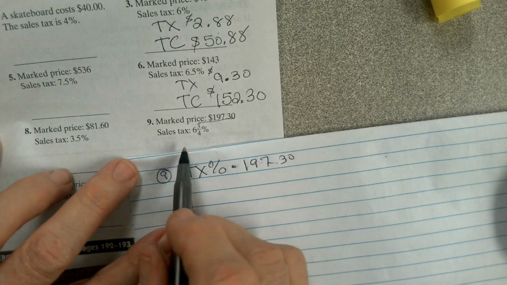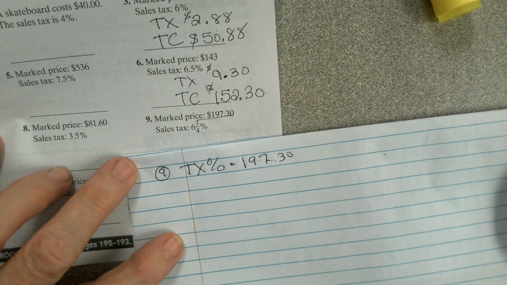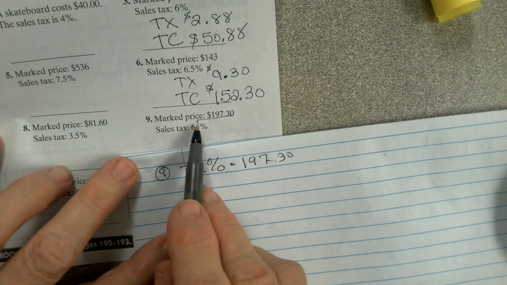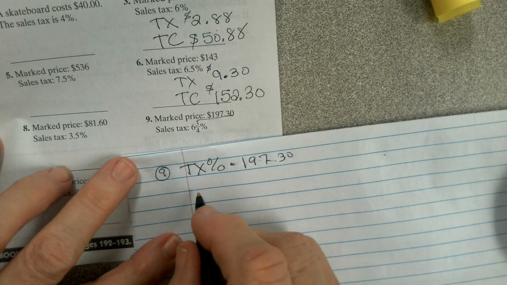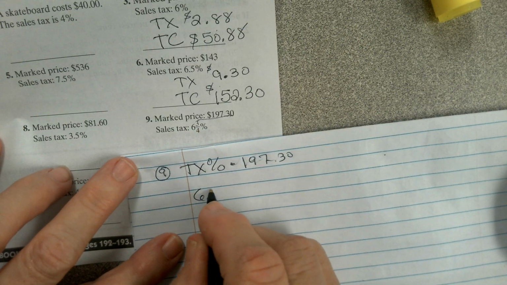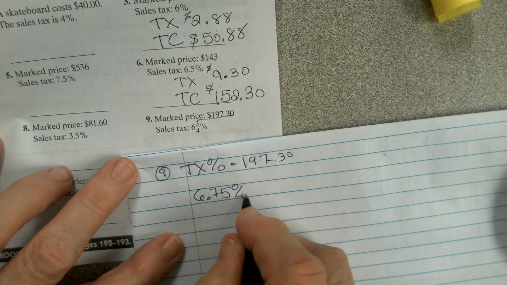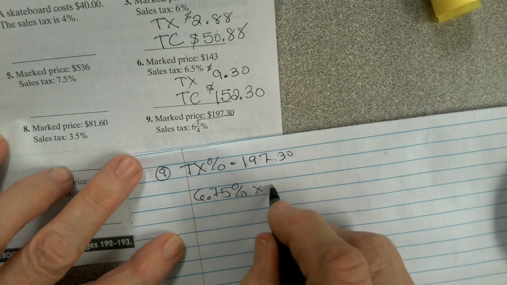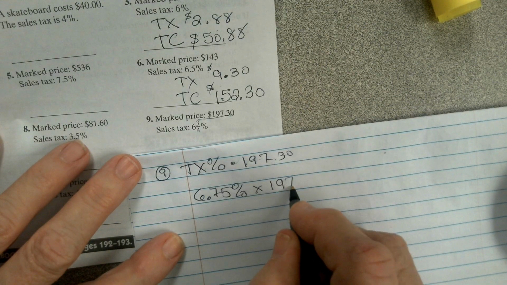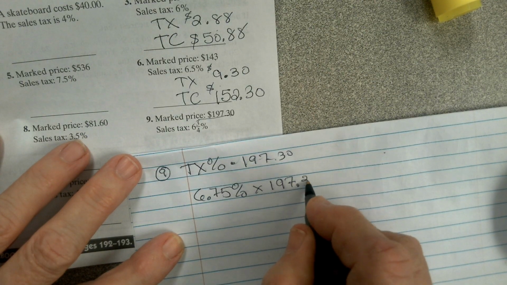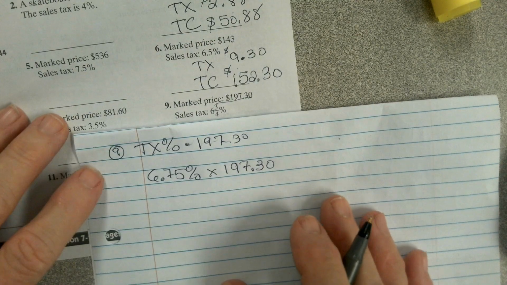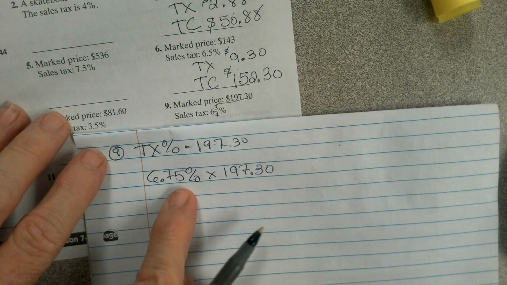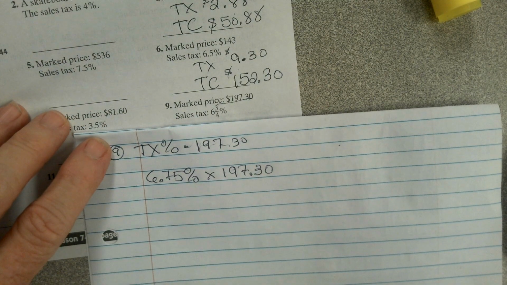Well, I should have written the word first. Okay. Do I know my tax? Yes. So we're going to make this into a decimal. It is 6.75% times the 197.30. So I can either make this into a decimal or I can just leave it. I prefer just leaving it because I might mess up.